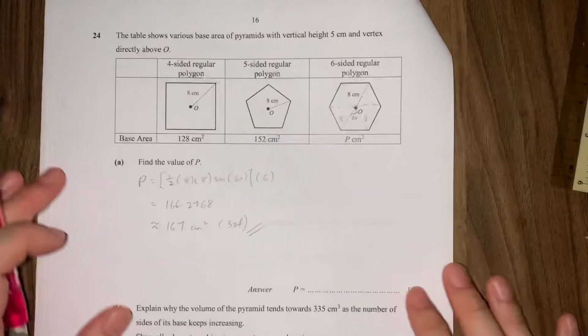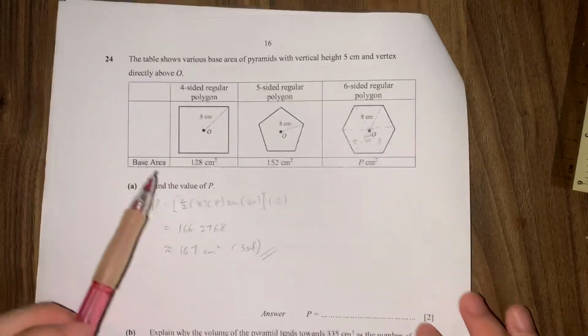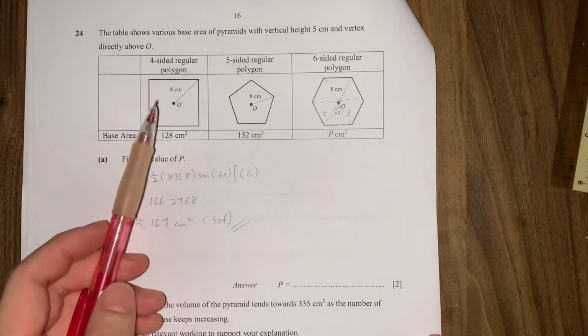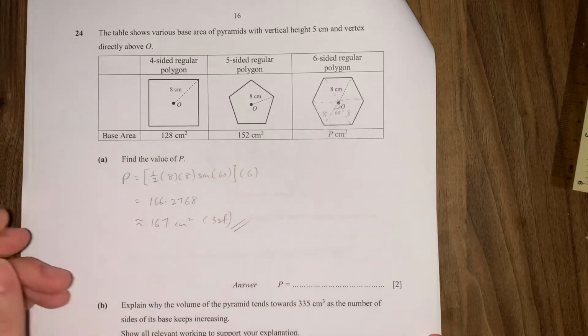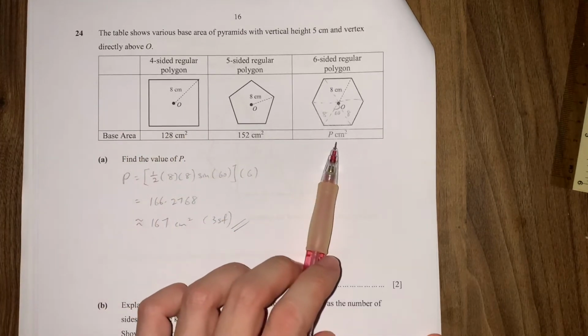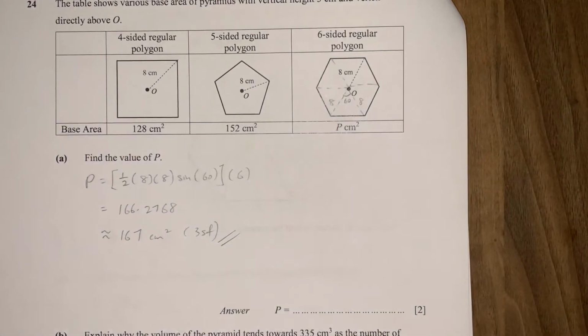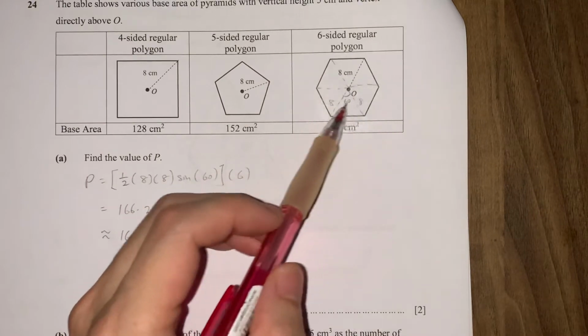Okay, so we're at the last 2 questions, the 2 difficult questions. A lot of people think that this is a number pattern. It is not. This is a square, 5-sided, 6-sided. So actually they just want the area of this. This is a bit not clear, let me zoom this a bit. Yeah, so there are actually 6 equal triangles here.